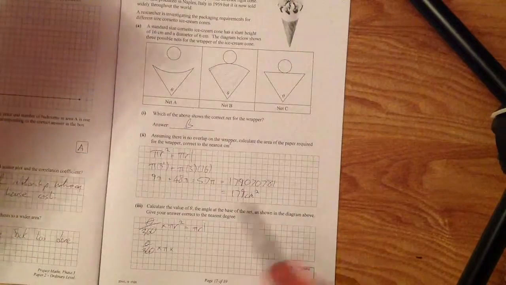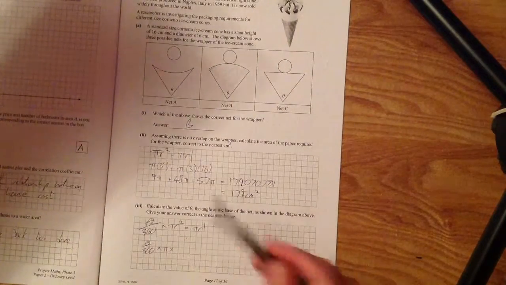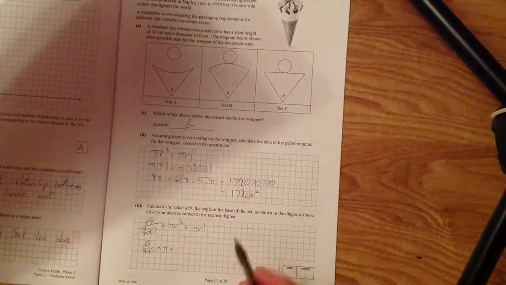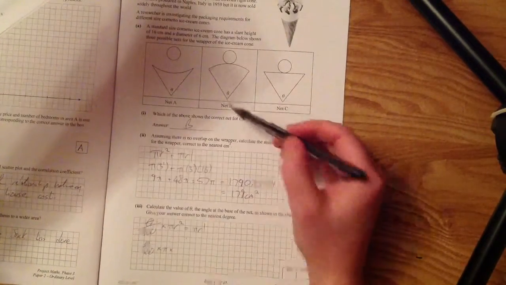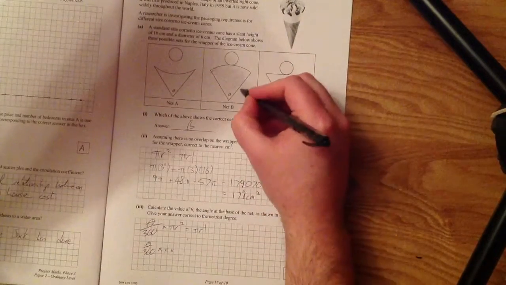And I can actually let that equal pi r l, because pi r l we worked out here, which is going to be 48 pi. Okay, and in this case, if you think about it, if this is the slant height and that's 16, then for this formula our radius is actually going to be 16.